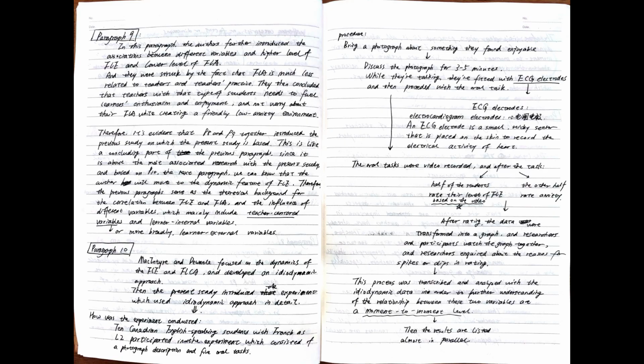So the procedure firstly begins with the participants bringing a photograph of something they found enjoyable, and they discuss the photograph for 3 to 5 minutes. While they're talking, they are fitted with ECG electrodes, and then proceed with the oral task.